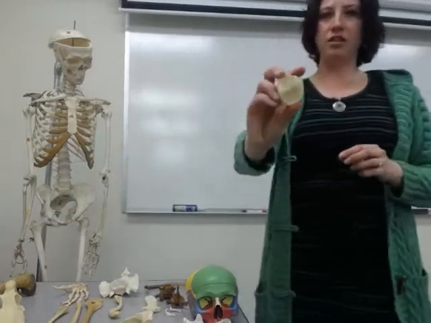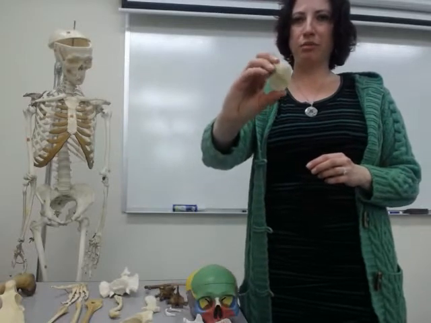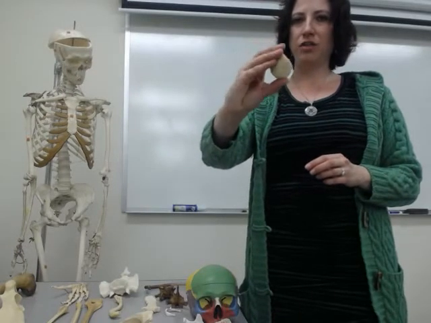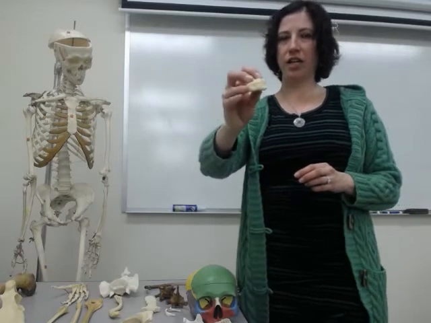So we have our T for a tibia. Our patella, which is just a small little bone. This is commonly called our kneecap. To me, it looks like the perfect skipping stone that you go skipping across the lake. So small, rather thin, kind of flat.